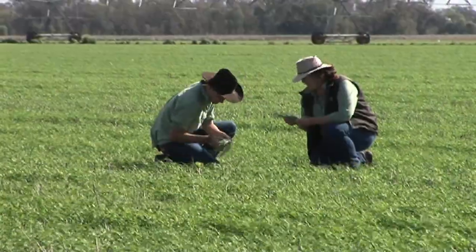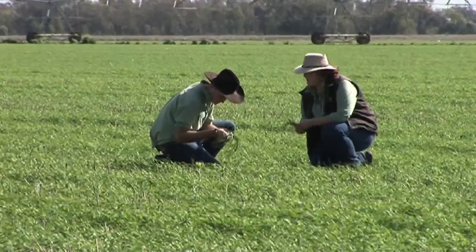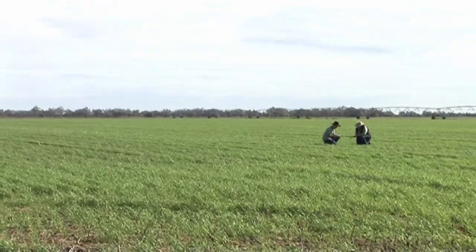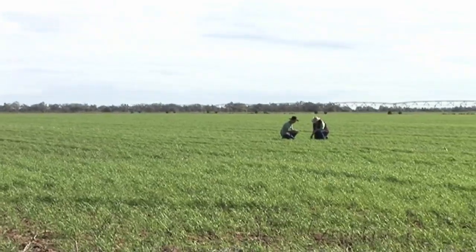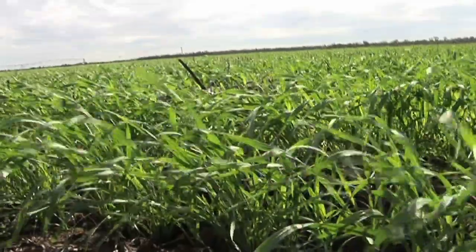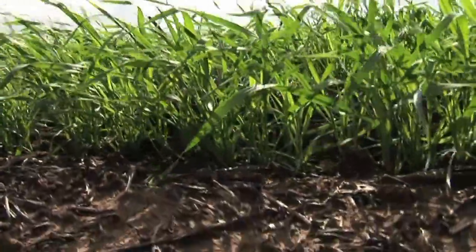So the crop's looking pretty healthy, but it's not necessarily saying that it's nutritionally balanced. There's no symptoms showing up in the crop here at all at the moment. It looks like quite a healthy crop. We can see some really active, fresh root growth here. The tops of the plants are looking quite well. There's no symptoms of any dramas at all.